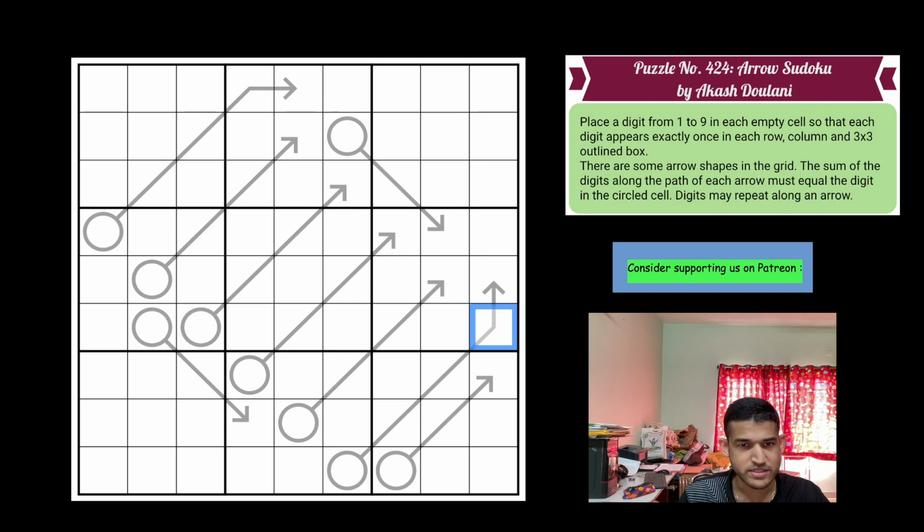Right, now let's start the Sudoku. My first thing when I solved the Sudoku was to write the minimum possible value in each of these big arrows, you can say. But that wasn't leading me anywhere. So let's do that anyway, because it's one of the basic steps that people do: look at the bigger arrows and try to write the minimum sum.